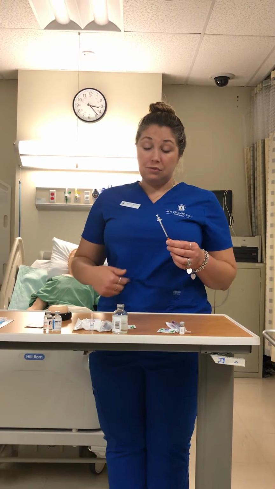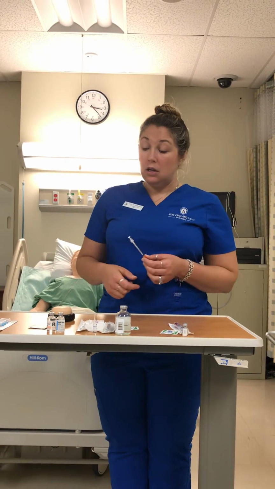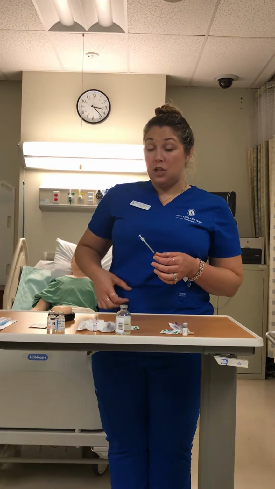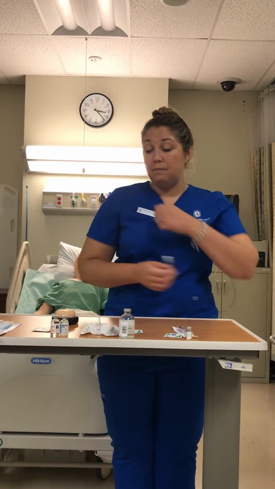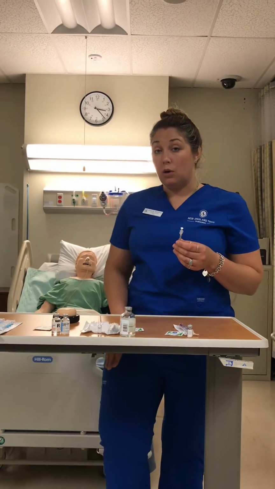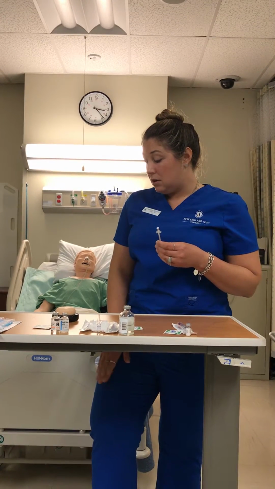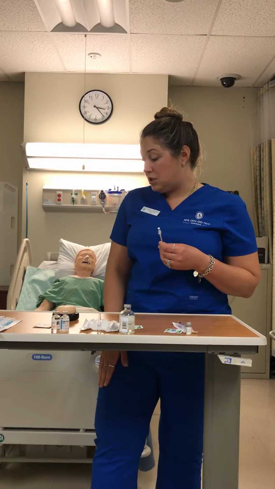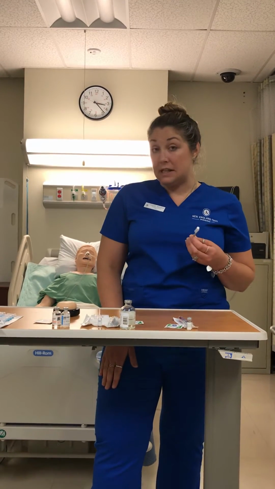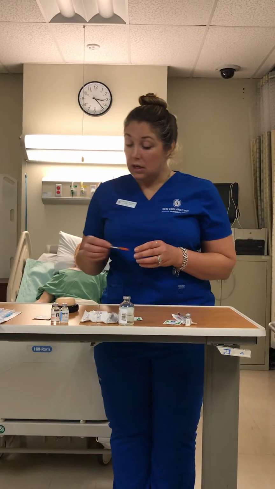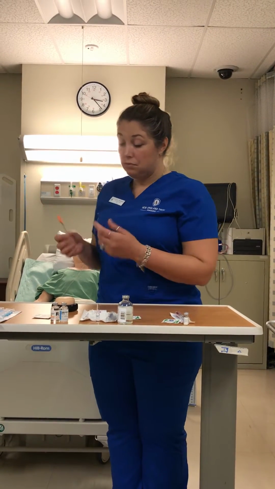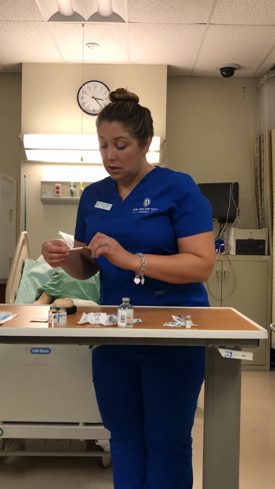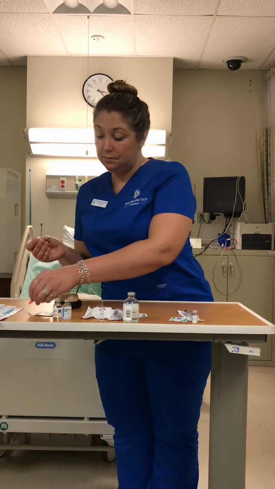You could do 2 inches around the umbilicus, which is your belly button, and you would want to pinch. Also, you could use your deltoid muscle, which is over here, pinch the skin, and then you can also use your thigh, which is your vastus lateralis. To administer insulin, I would put gloves on, and I would take the cap off.